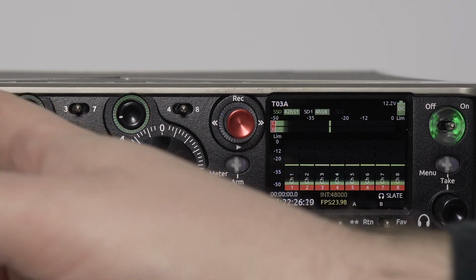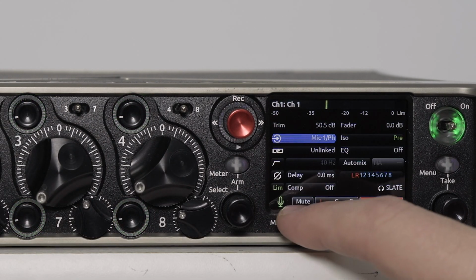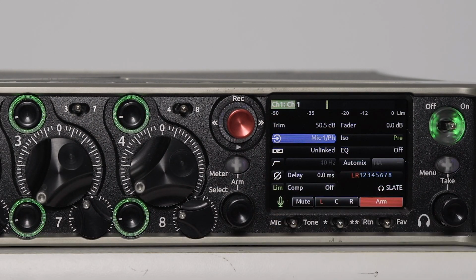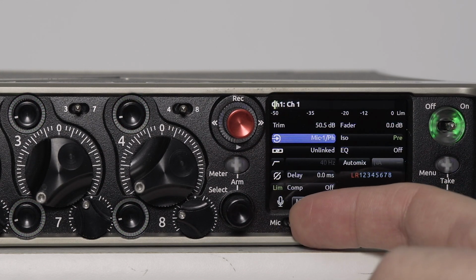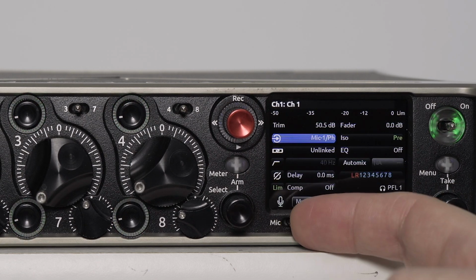So I'm going to put it on latch, and I'm going to show you in the channel screen. We can see that the Slate mic icon is illuminated, and it also lets us know that we're currently listening to the Slate mic. From here, we can toggle it off.